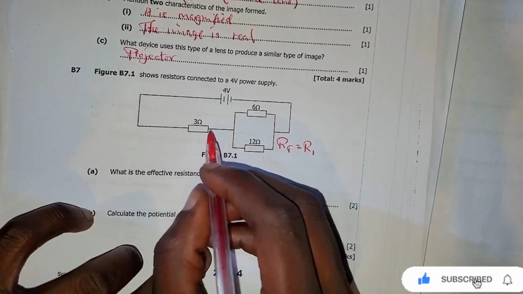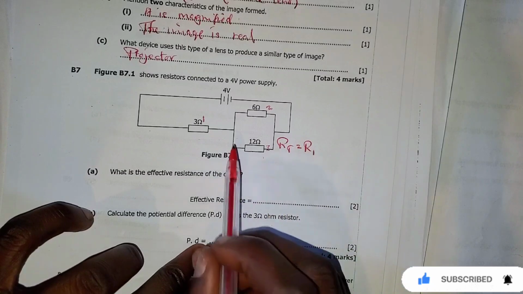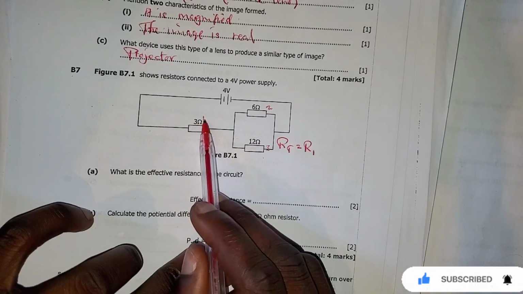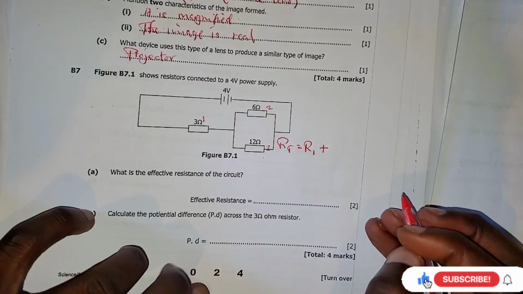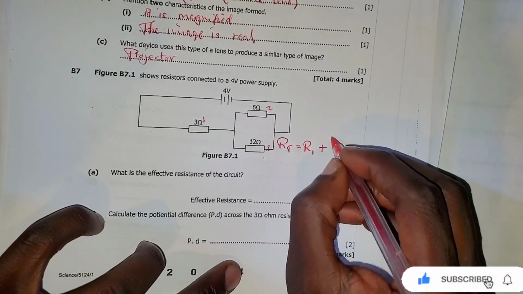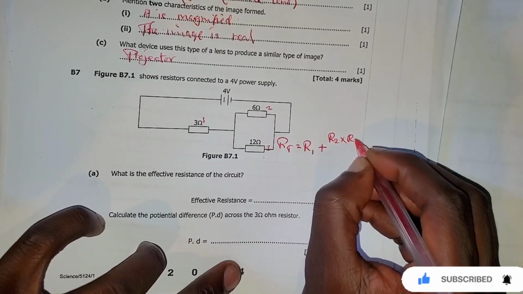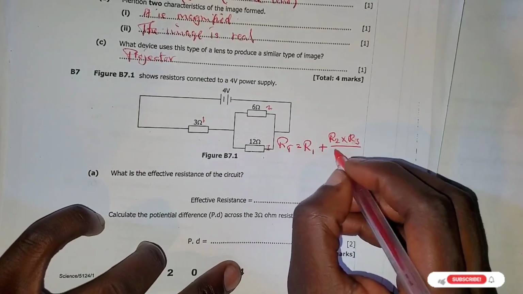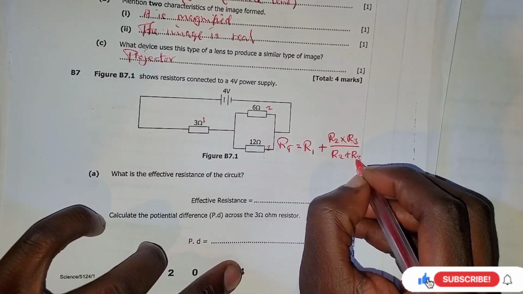Let's call these resistor 1, resistor 2, and resistor 3. So we're going to say resistor 1 plus, in parallel circuit, if you have 2 resistors, resistor 2 multiplied by resistor 3 divided by resistor 2 plus resistor 3.